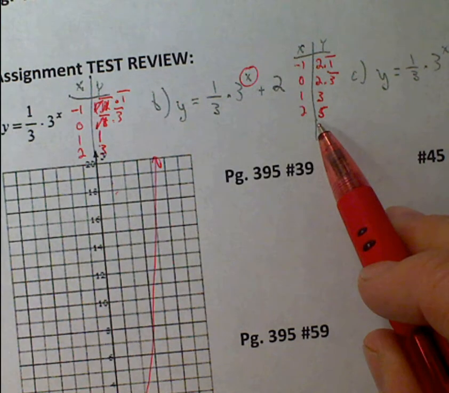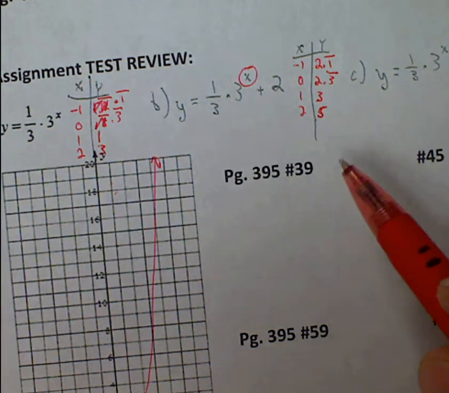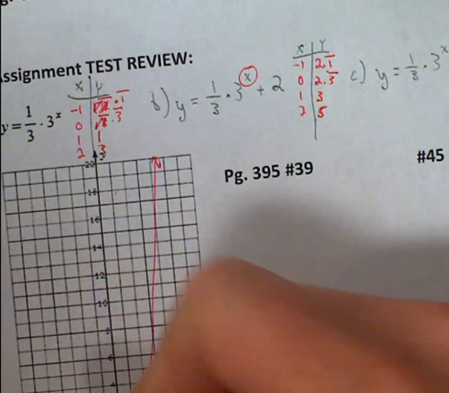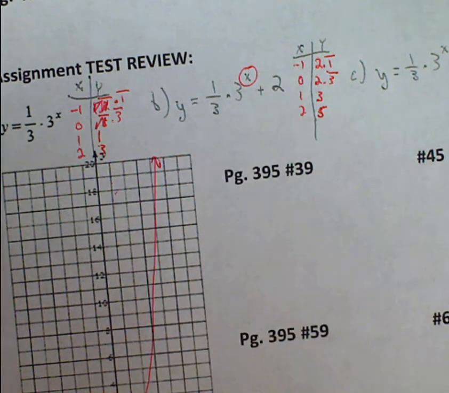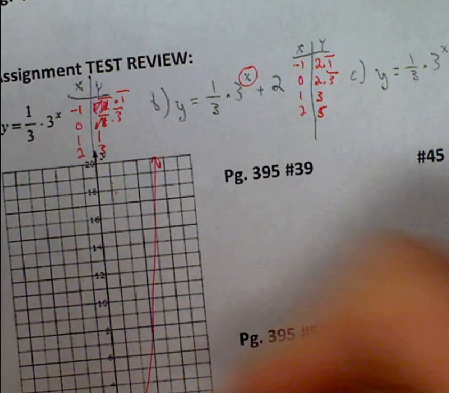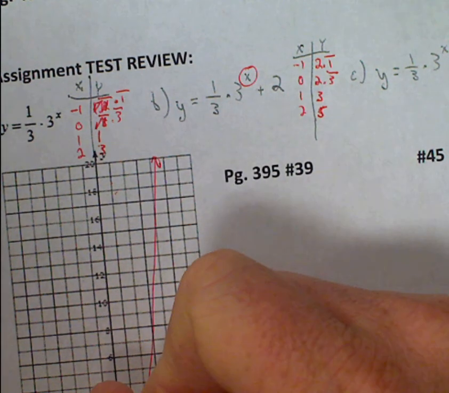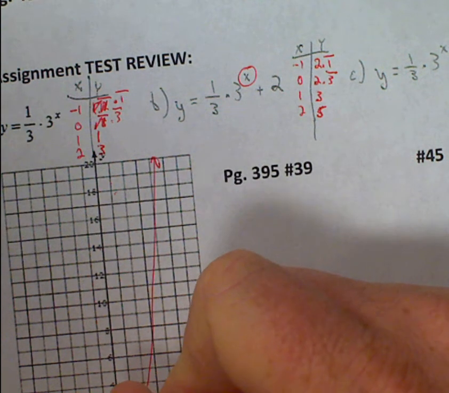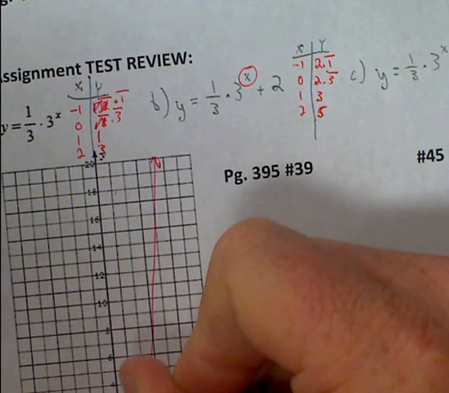All right, here we go. So at -1, I'm at 2.1. At 0, I'm at 2.3. At 1, I'm at 3. At 2, I'm at 5.